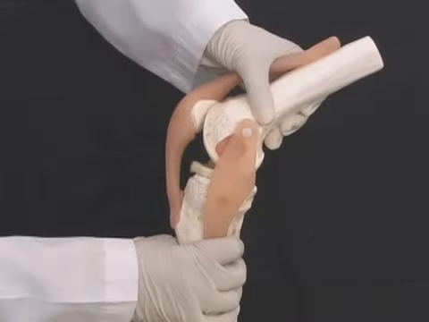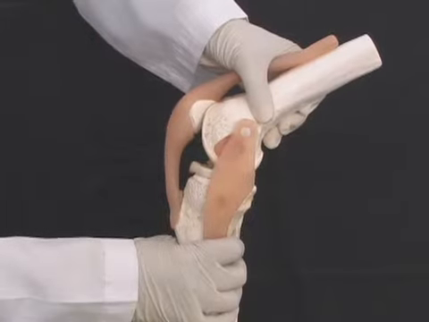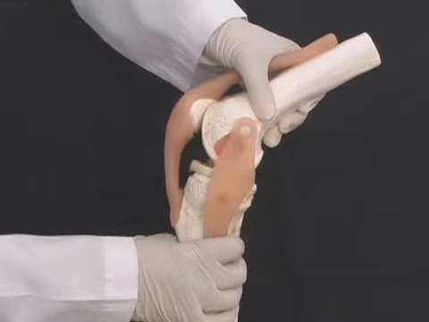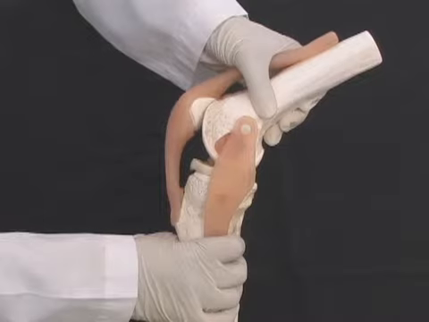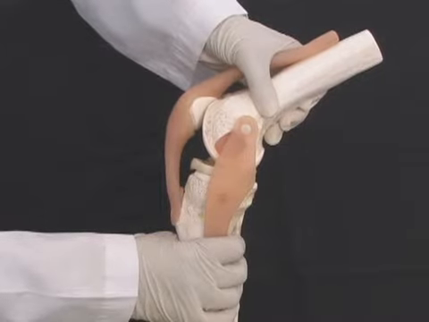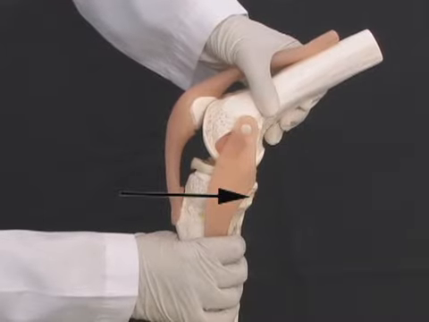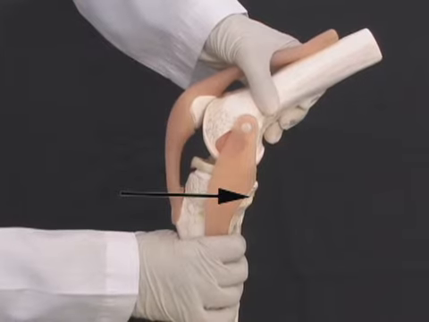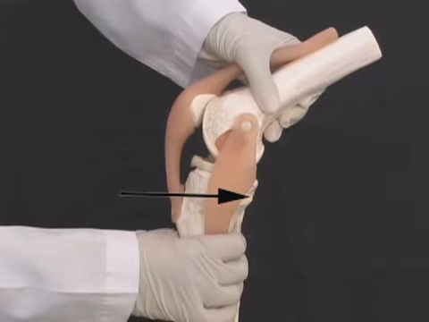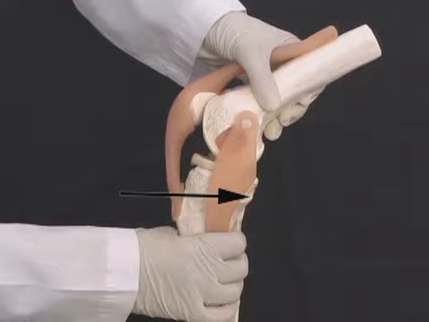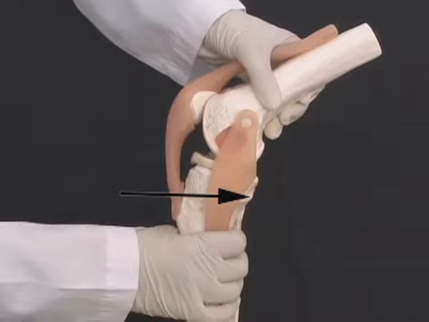Posterior drawer test. This test is performed to see if the PCL is intact. The test is similar to the anterior drawer test. The examination would entail you pushing the shin backwards. If there is excessive movement of the shin backwards, there is an indication that the PCL has been injured.